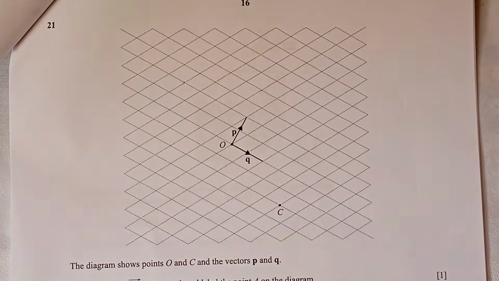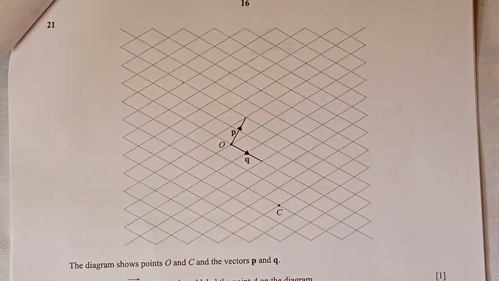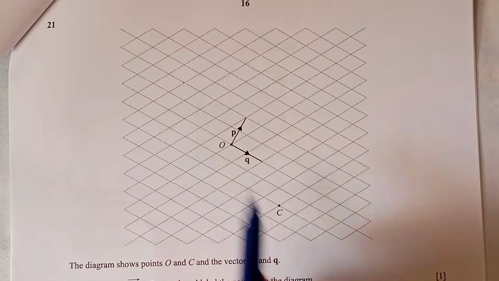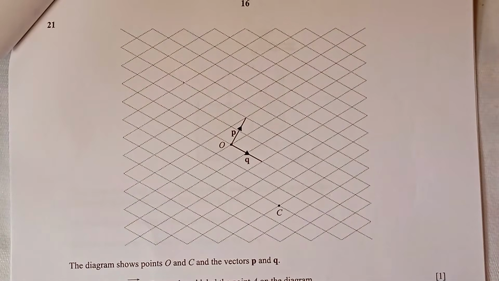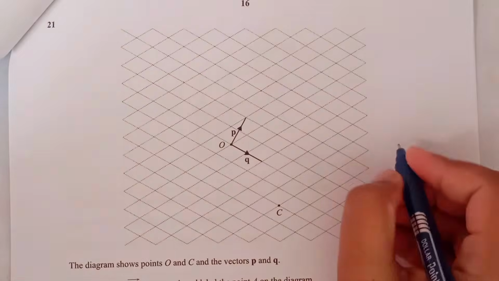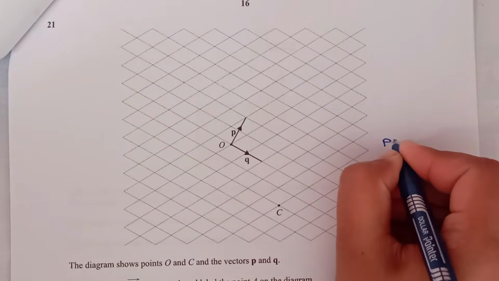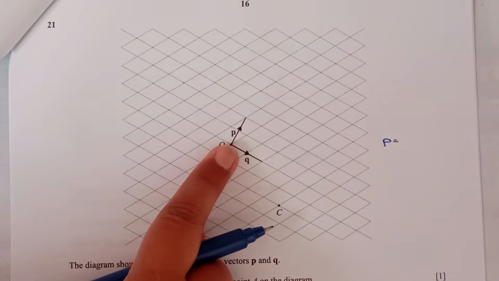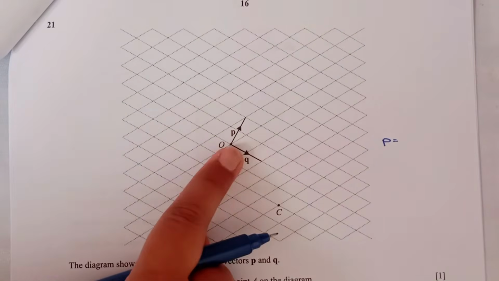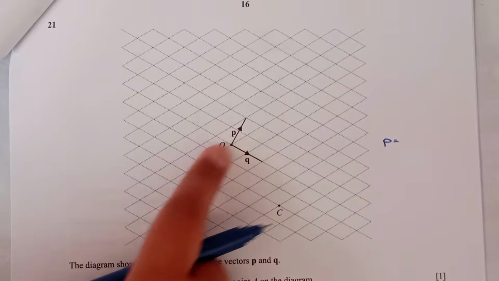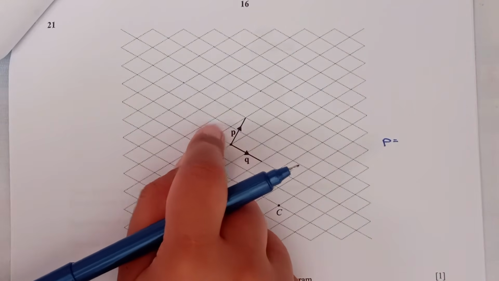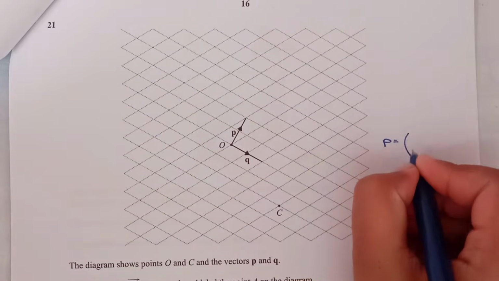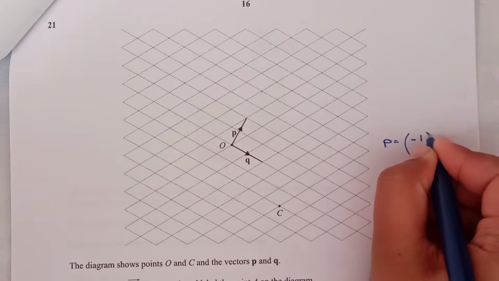Question number 21. The diagram shows point O and C and the vectors P and Q. So O and C, these 2 points are given to us and the vectors P and Q are given. So first we need to find the vector P and the vector Q. So what is P? Now keep in mind this is the origin and here we are moving to the left and to the right. So this is up and this is down, right? So from the origin, the point P is 1 unit left and 2 units up. So 1 left, so -1, and 2 up, so +2.